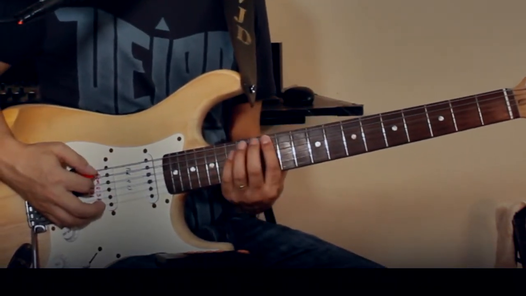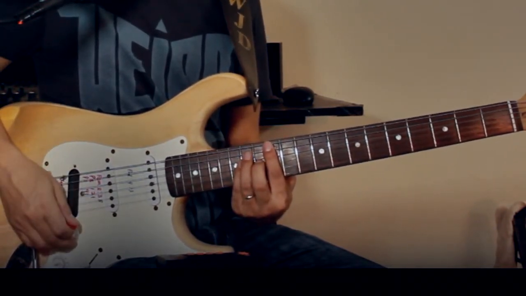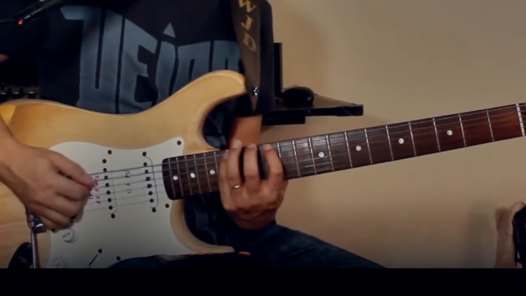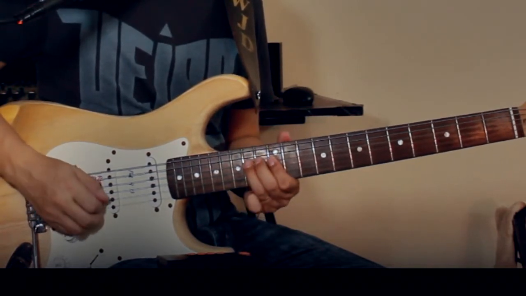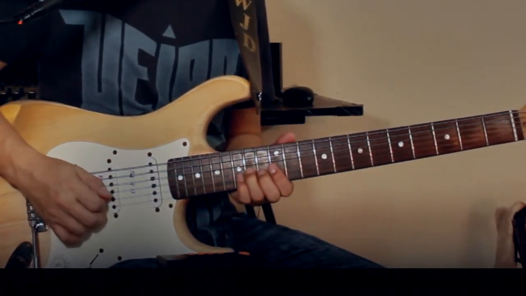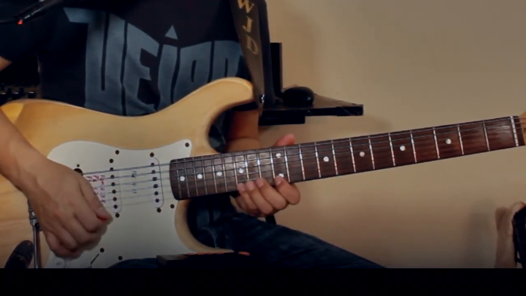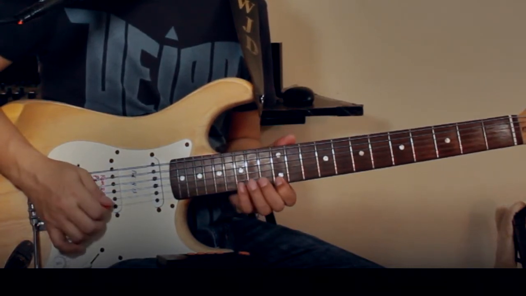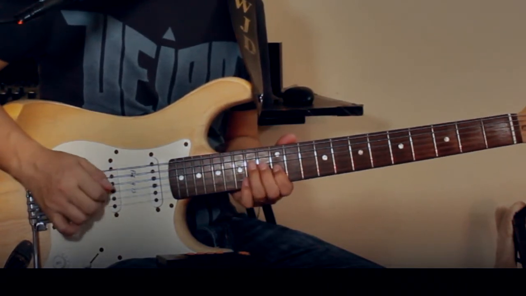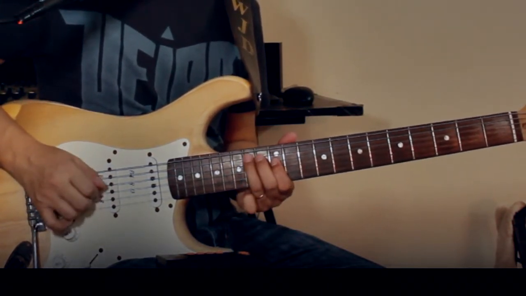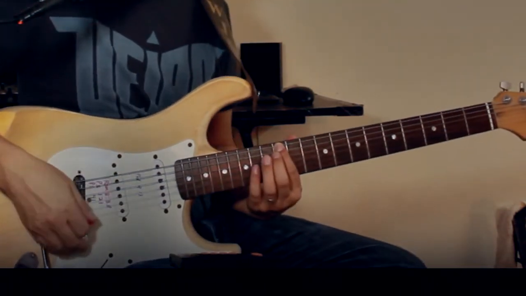The most common shape. This chord shape. Slow tempo. 1, 2, 3, 4. Let's go back. Play fast, up tempo.